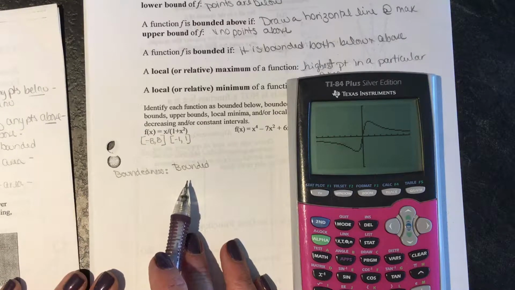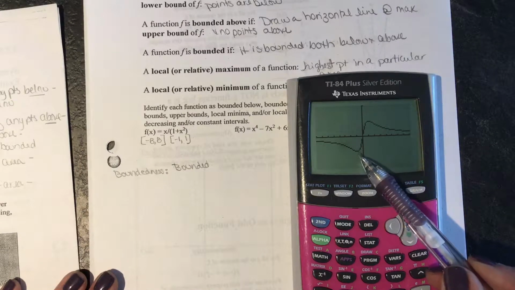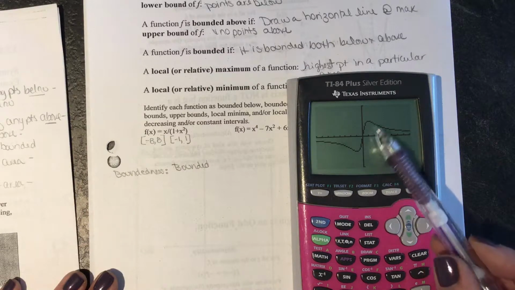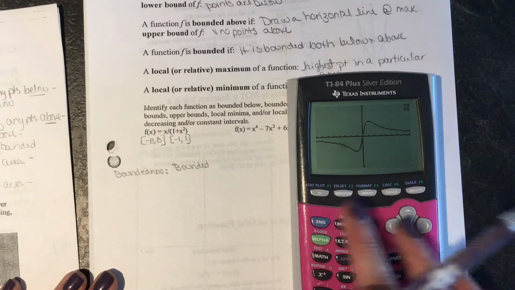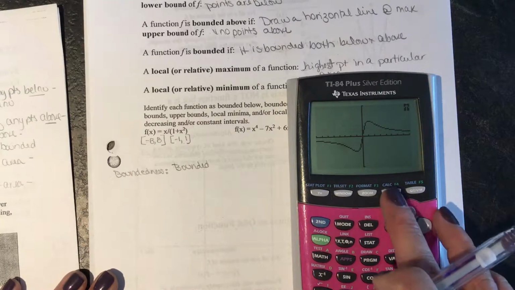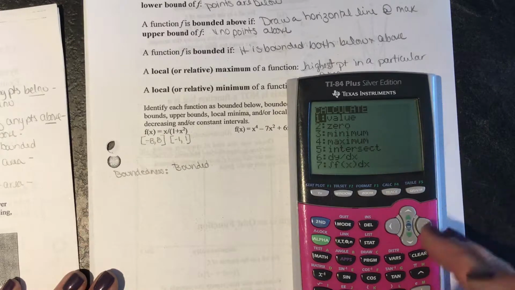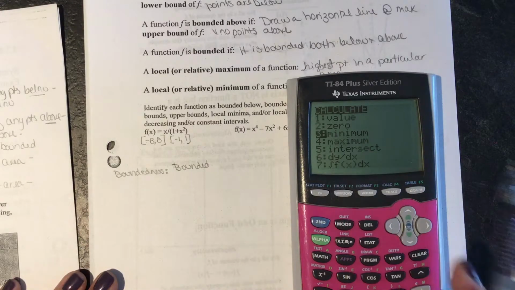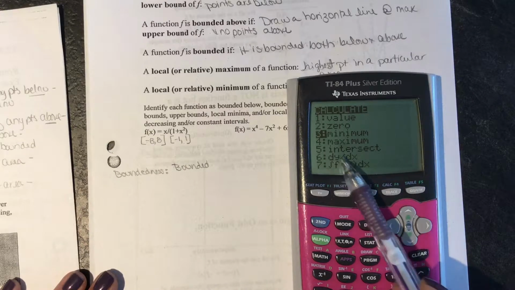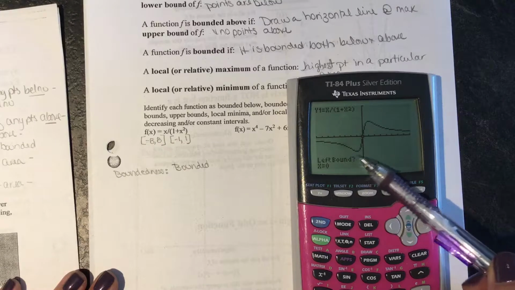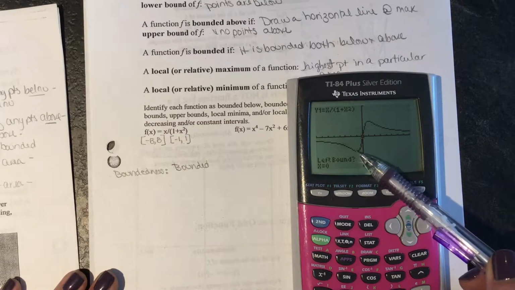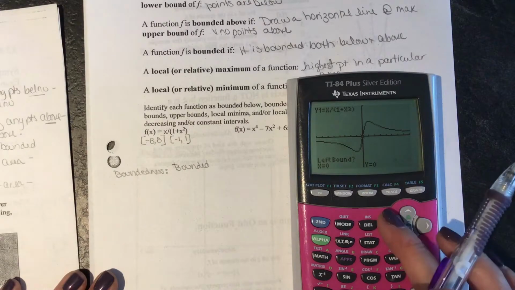Now I'd like to look at the minimum and maximum and find the values for that. I see, again, as I mentioned before, that I do have a minimum and I do have a maximum. To calculate the min and the max, I'm going to do that just as if I was finding a 0. So I'm going to go second trace, and I'm going to go down to number 3, which is my minimum. Minimum was first on the graph, if you remember that, and then the maximum. Not that it matters. And the directions for finding a minimum or a maximum will be just the same as it was for finding a 0.